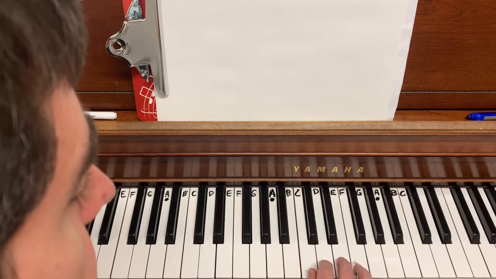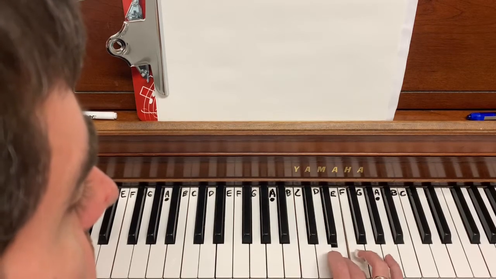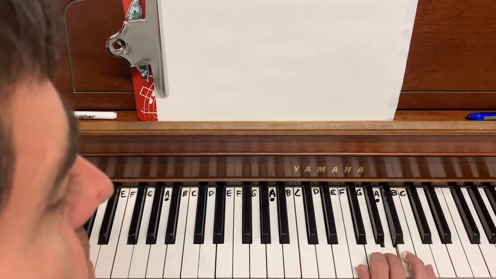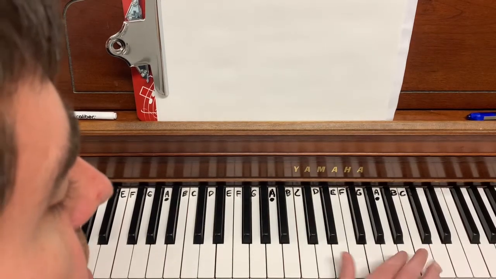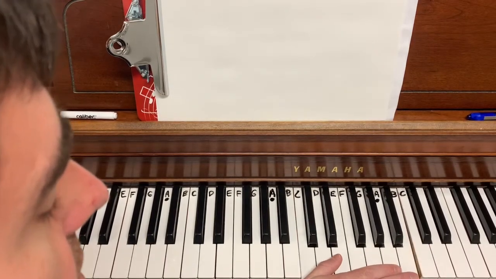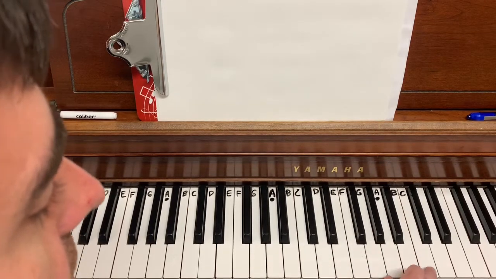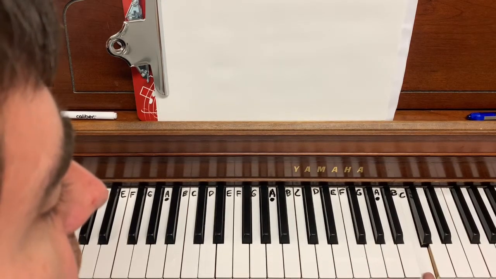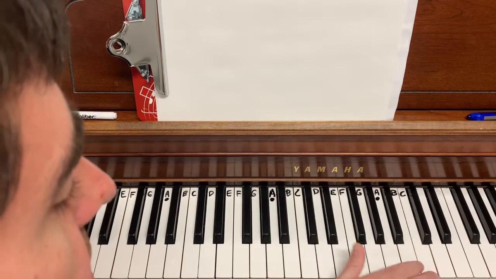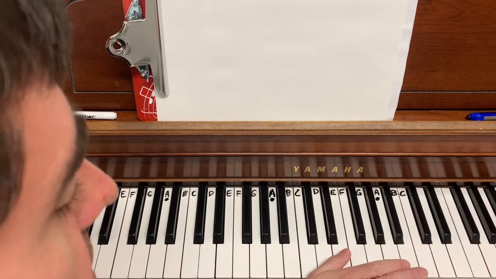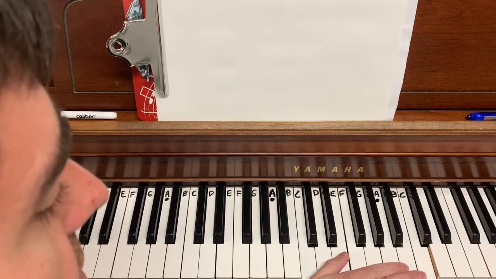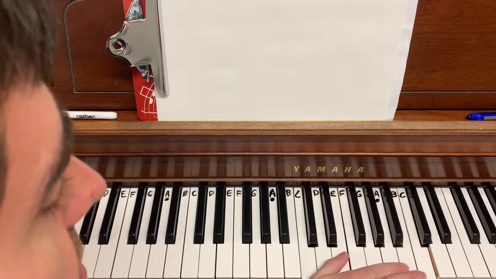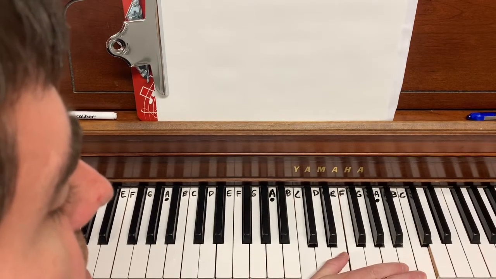So here we have C, D, E, F, G, A, B, and back home to C, and that's our C scale. So you'll notice that there are 7 unique notes, and then we take it back home to the first one again. What that means is that when you're in the key of C, most of the notes that you're going to be playing are these white keys. And in fact, in many songs, all of the notes you're going to be playing are these white keys.